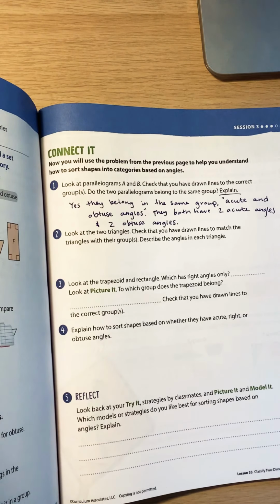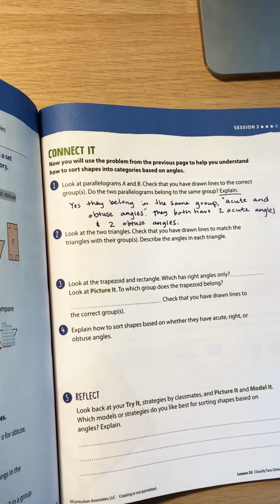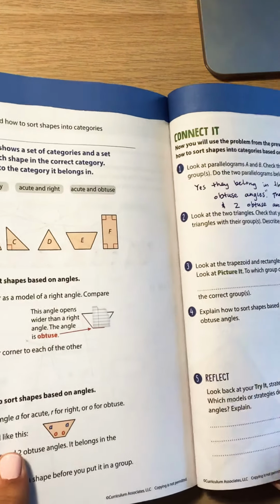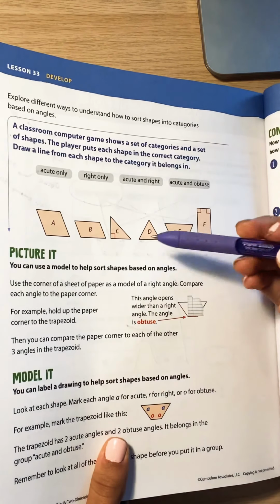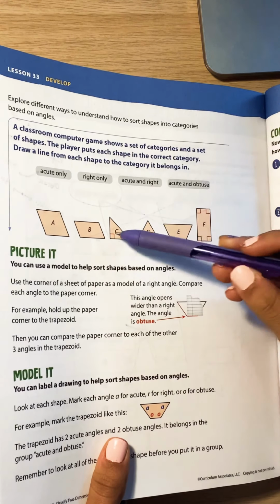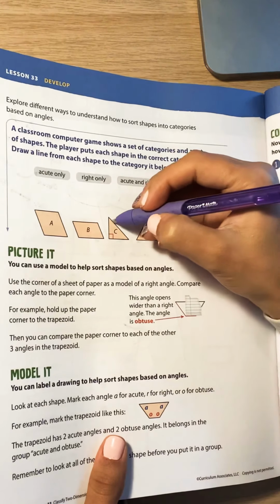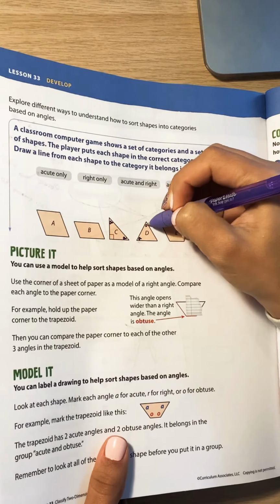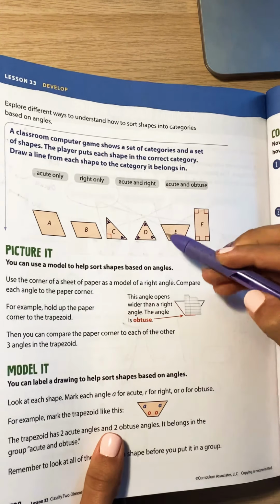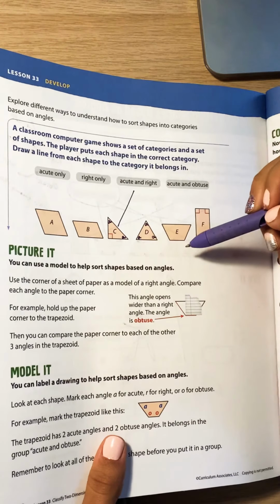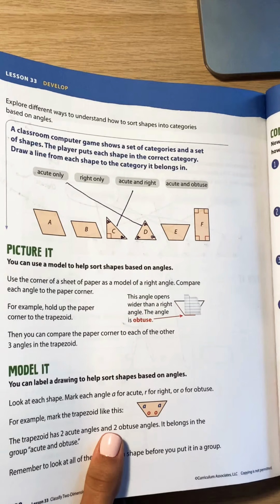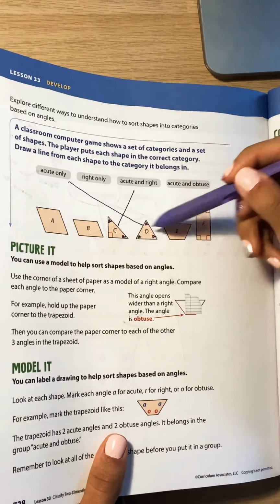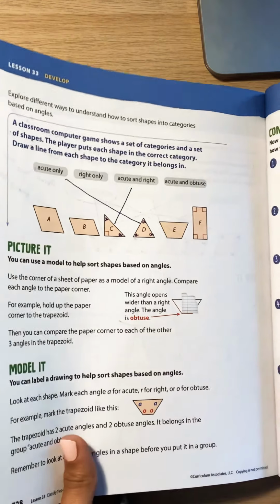Number 2, look at the 2 triangles. Check that you have drawn lines to match the triangles with their groups. Describe the angles in each triangle. So just looking at this page, they're talking about C and D. Okay, so they're both triangles, but they go to different groups because this is an acute angle and an acute angle, but there's a right angle there, and all 3 of these are acute. Okay, so they don't go to the same group. This one goes to acute and right, this one goes to acute only. But that's okay, that's where they belong. We did it right, they're just different types of triangles, which we get to in the next session.